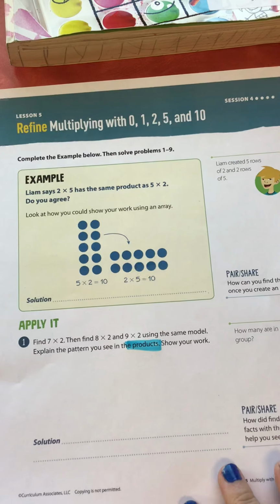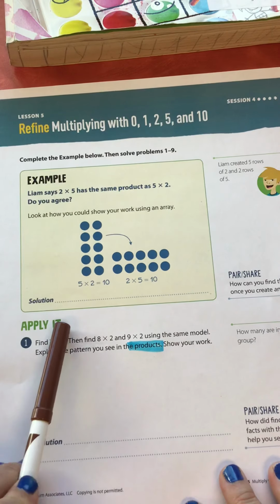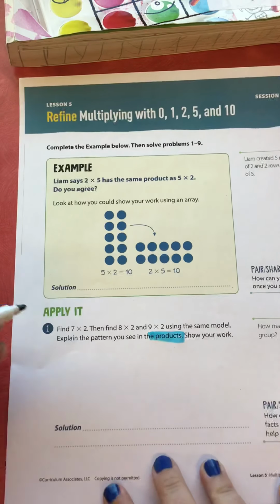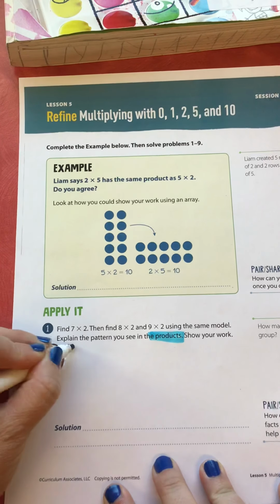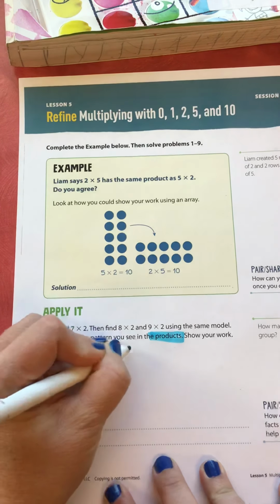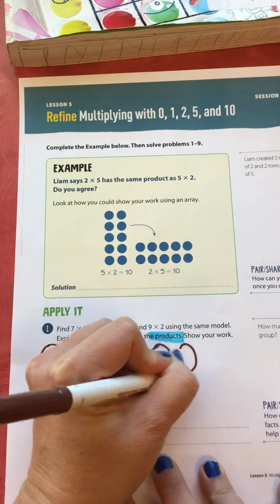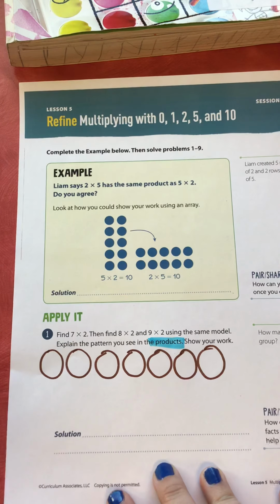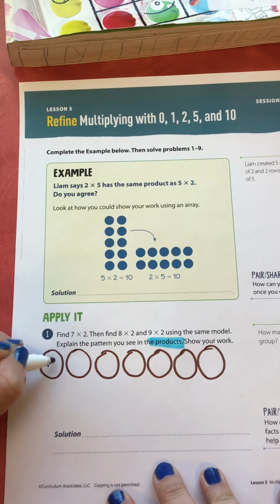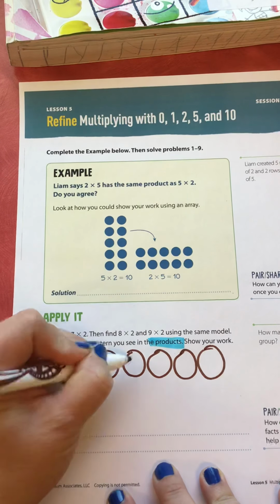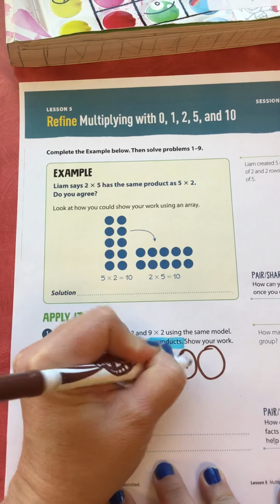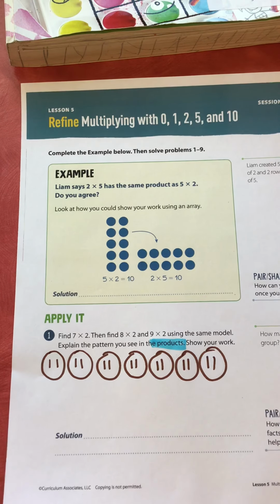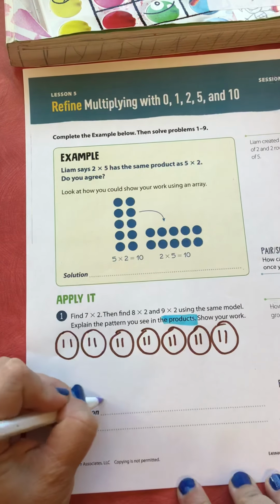So let's start with 7 times 2, which means 7 groups of 2. So remember the chocolate chip cookies. So we need 7 groups. 1, 2, 3, 4, 5, 6, 7. So 7 groups of 2. How many chocolate chip cookies on each? 2. Seven groups of 2. So if we have 7 groups of 2, that would be 7 times 2.